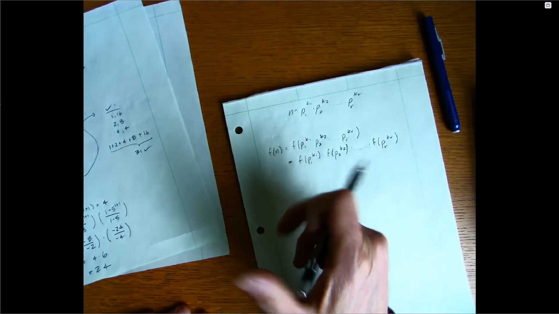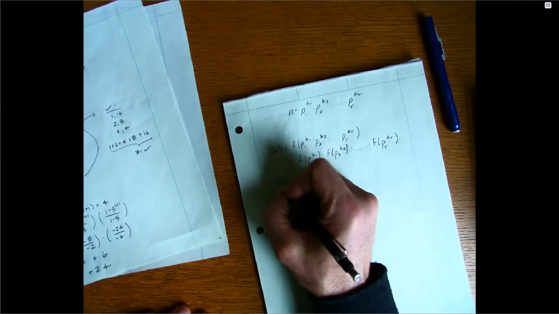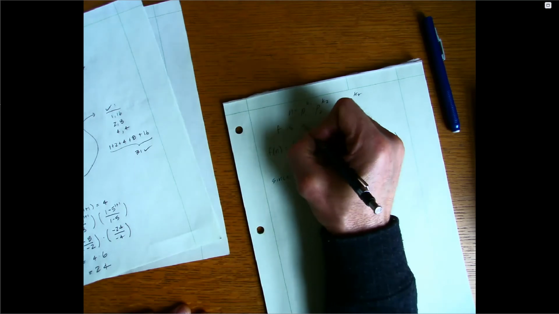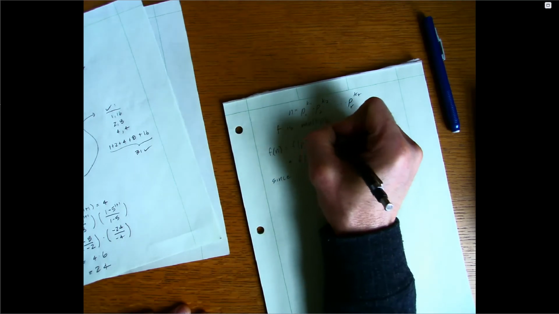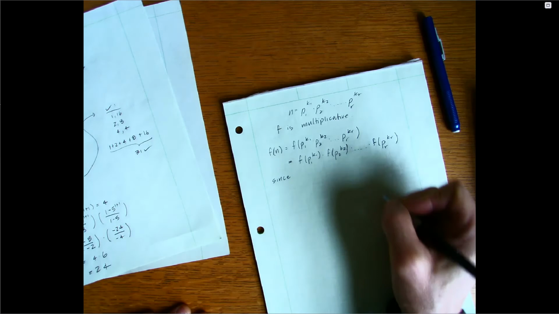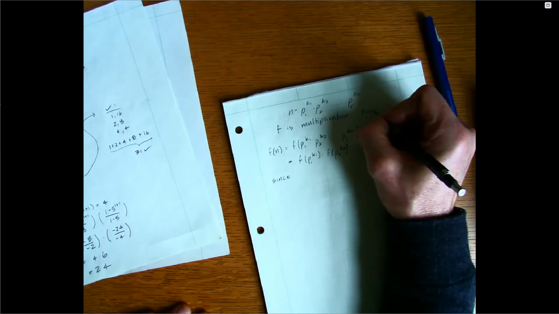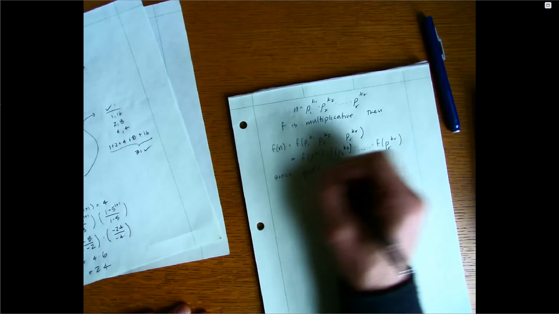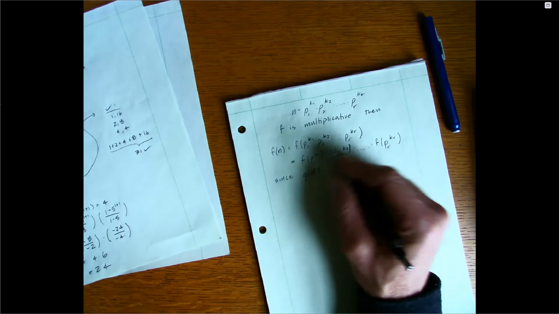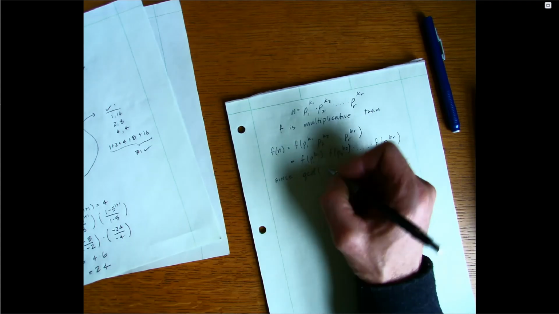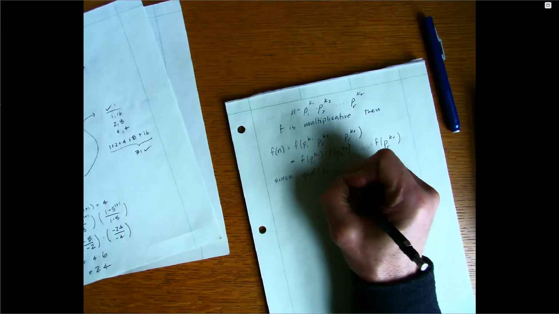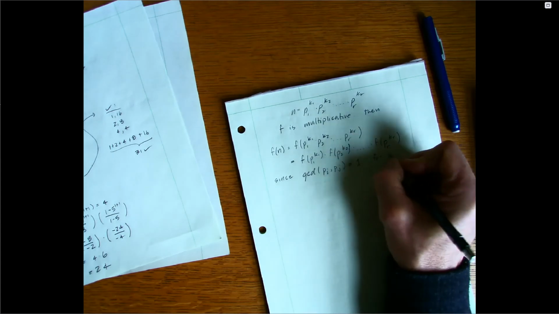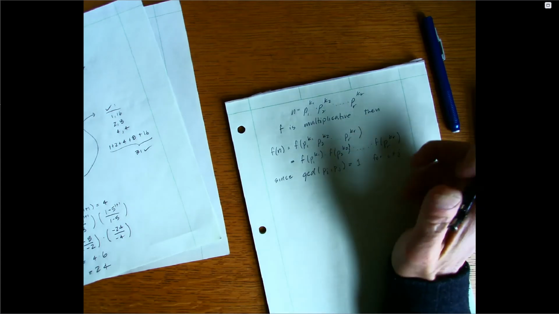And you can always do this because none of these primes are repeated in a prime factorization, so the GCD of, say, pi and pj has got to be 1 for i not equal to j.